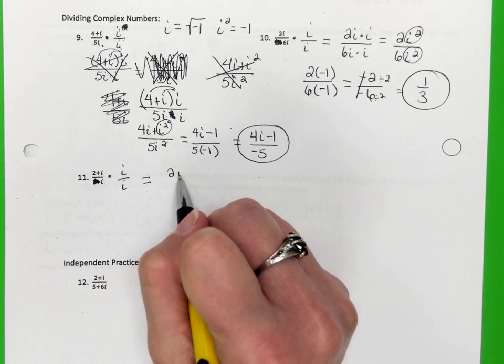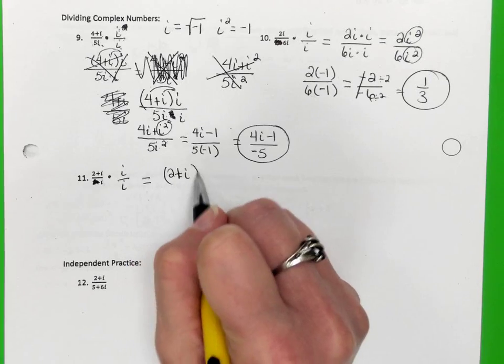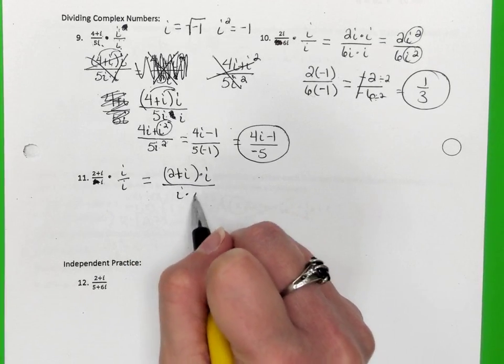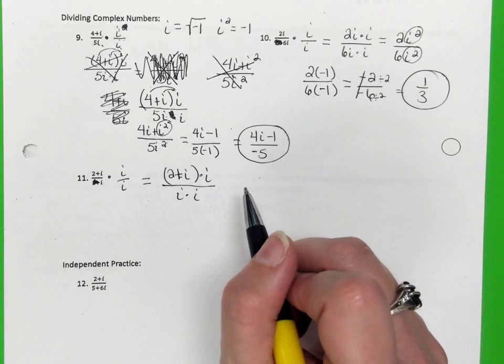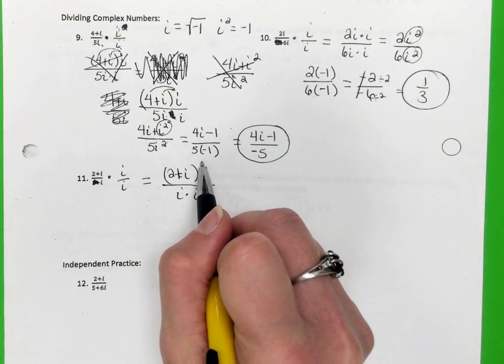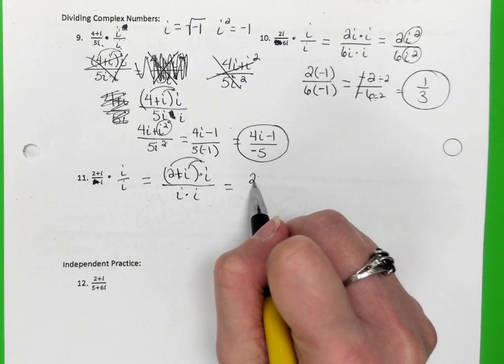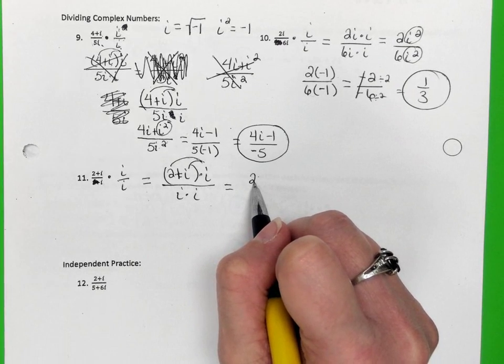All right, so it'd be 2 plus i over i times i over i times i. All right, then you're going to distribute. So that'll be... Why do we put it in parentheses? Oh, because you're multiplying the whole thing, not just the i.